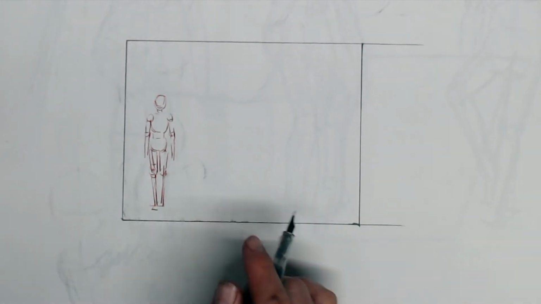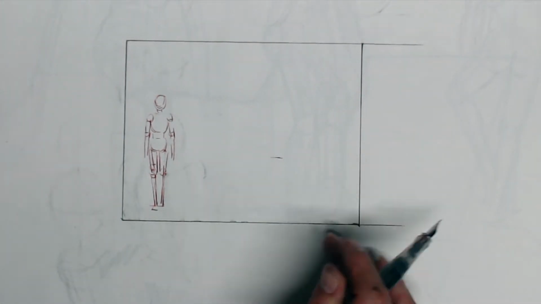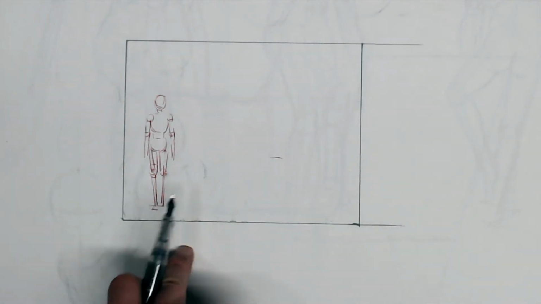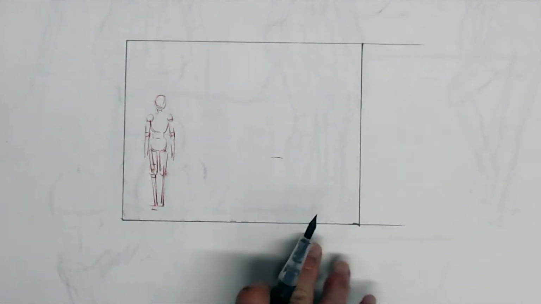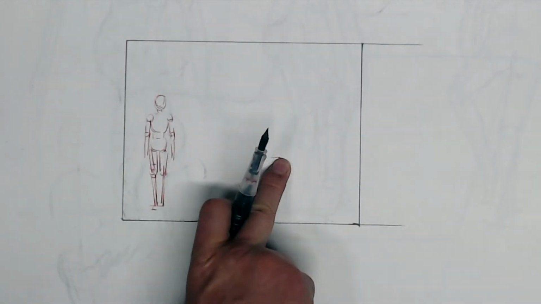Okay, now let's say we have another figure that is standing somewhere over here. Assuming that the figures are approximately the same height, how can we determine what the height of the second figure is if it's further away?